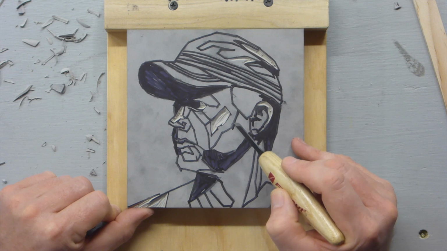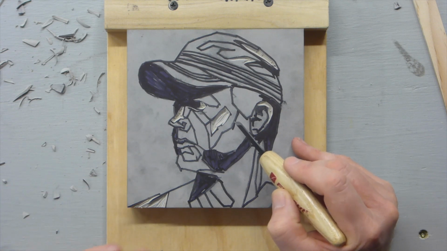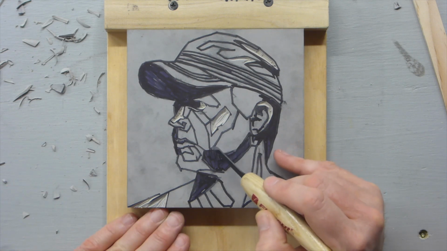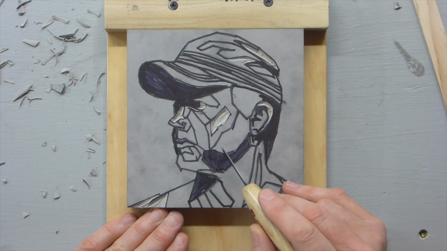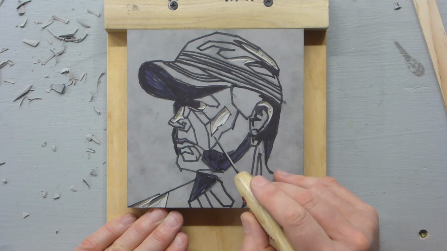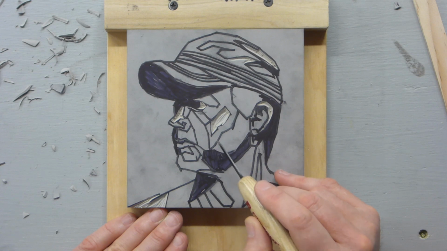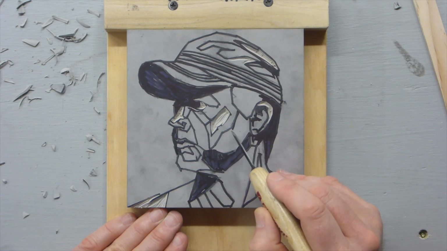We're not worried at all about preserving these lines. Okay? These are just the boundaries at which your cut is going to start and stop. And on the other side, it's the boundary at which your cut is going to start and stop. I'm not trying to preserve this line at all.